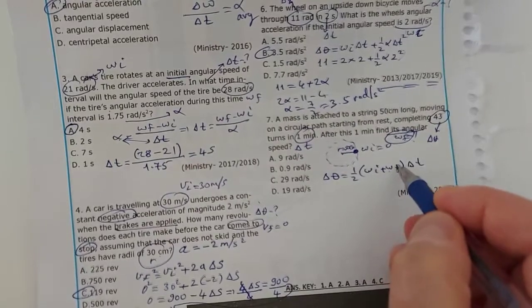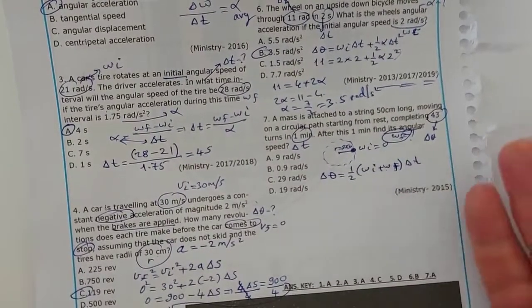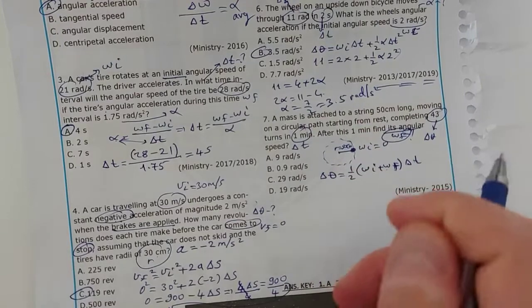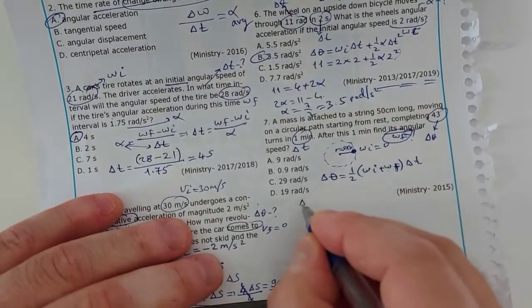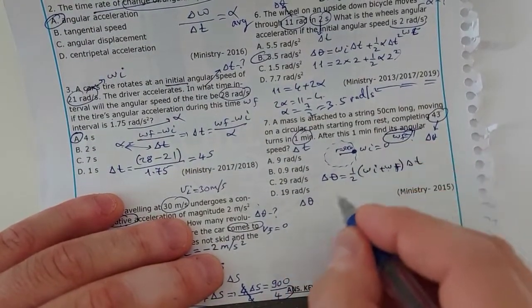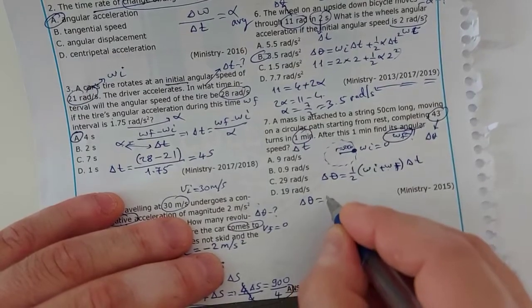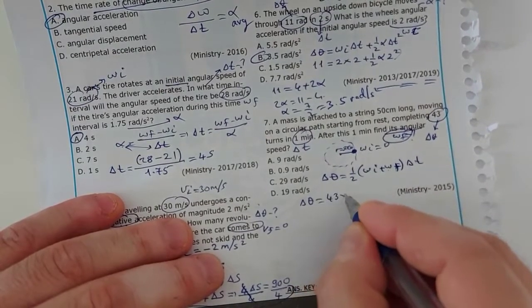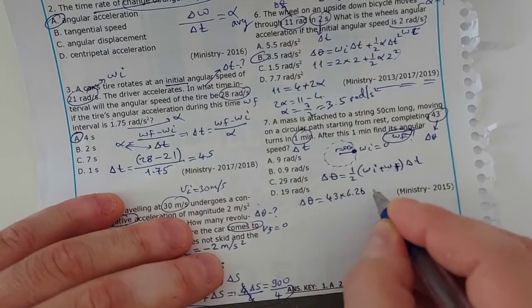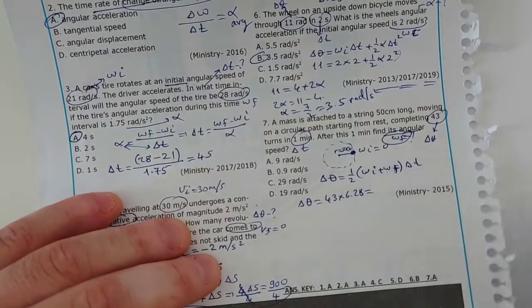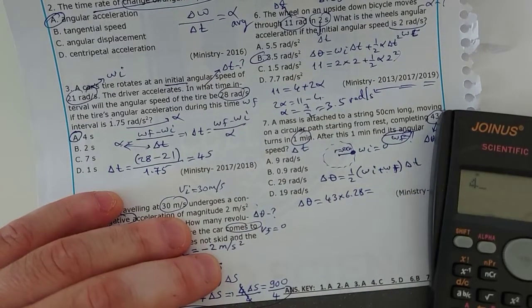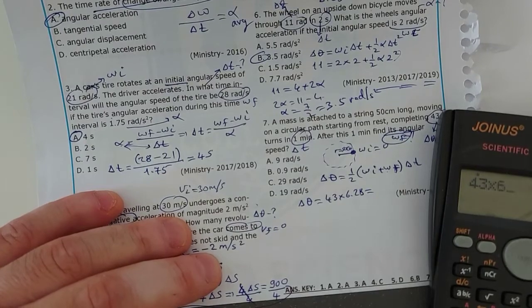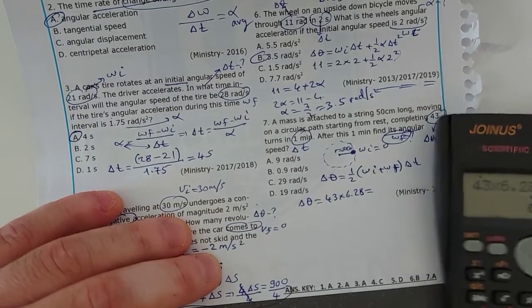So then one unknown, we can solve this problem with this equation. Initially get delta theta in radian: 43 turns, which means 43 revolutions. 43 multiplied by 6.28, you are going to get the result in radian. So let's get 43 times 6.28. It's going to be 270 radian.